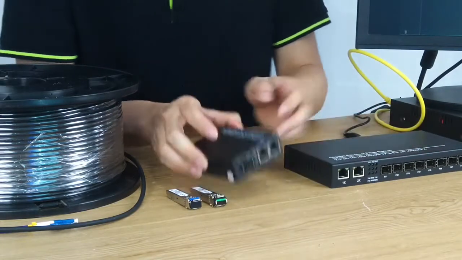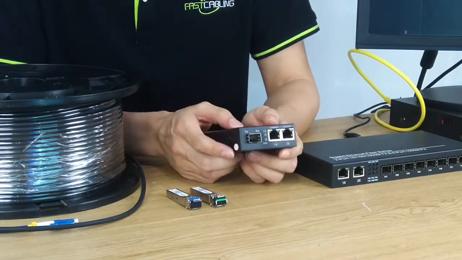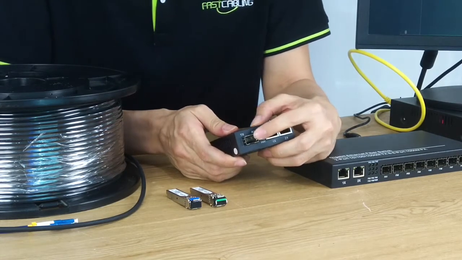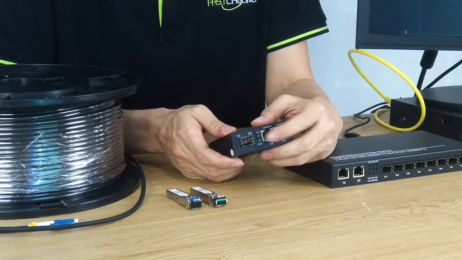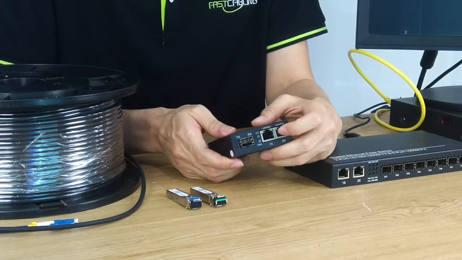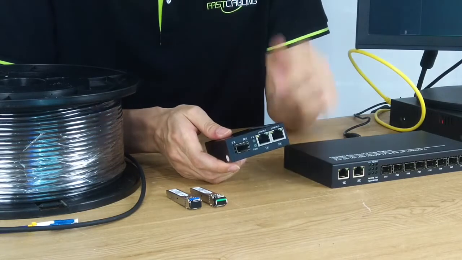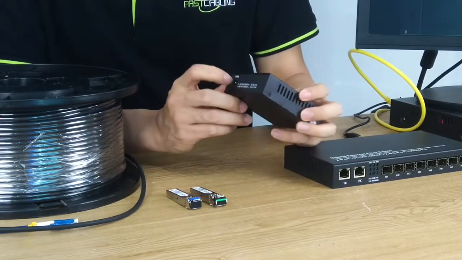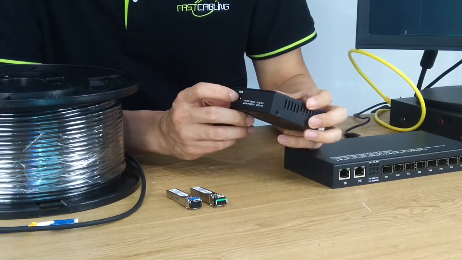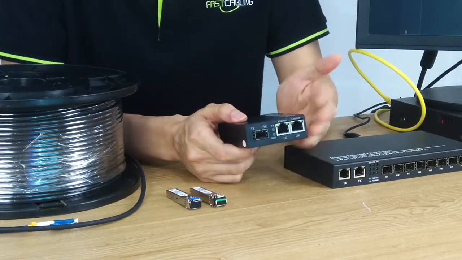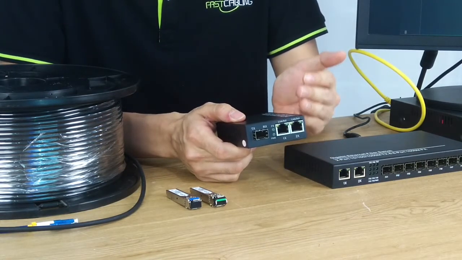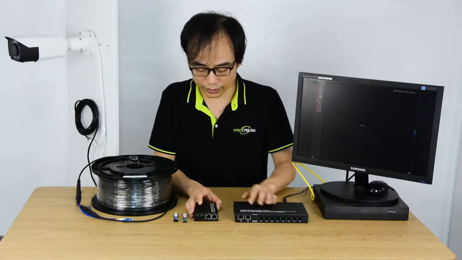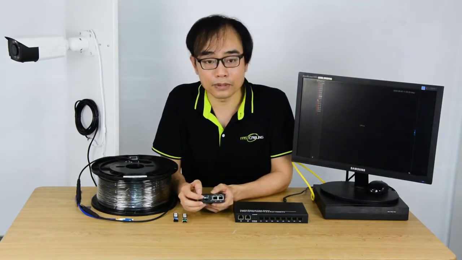The other, smaller one is the PoE fiber optic converter. It has one fiber optic slot and 2 RJ45 ports. These are not simply RJ45 ports, they can also provide power to the camera. As long as we input DC 48 volt, this small compact device will send both power and data to the camera.